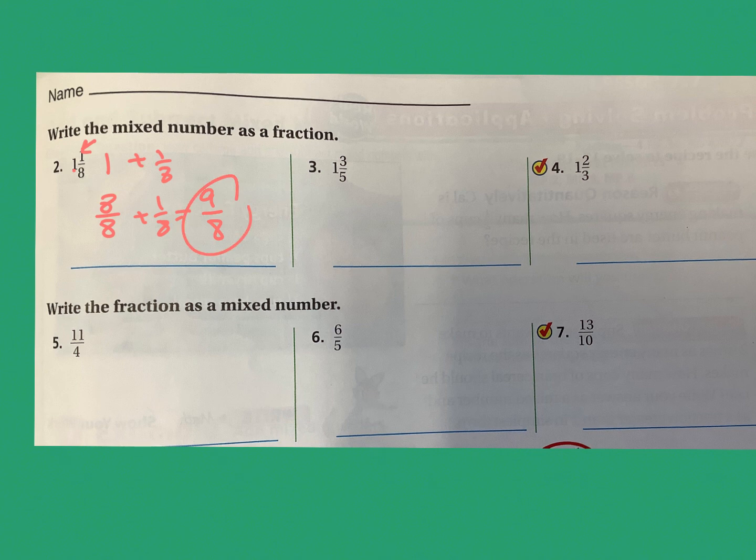Okay, this one, number 3, it's the same as 1 plus 3 fifths. 1 and 3 fifths is the same as 1 plus 3 fifths. Let's cut this into the 5 pieces. I still have all 5 of them there, don't I? And then we will go ahead and write out the 3 fifths. 5 plus 3 is 8 fifths. There it is. That's starting to make more sense, hopefully.